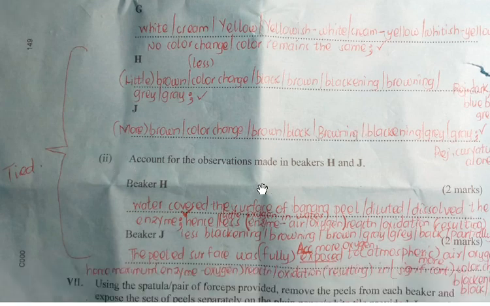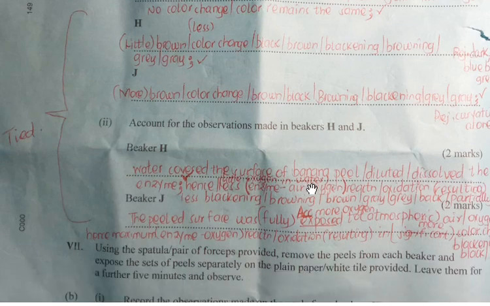Roman 2, account for the observation made in beakers H and J. In KCSE, water covered the surface of the banana peel, or it diluted or dissolved the enzyme, hence less or little oxygen in water, hence less enzyme oxygen reaction, leading to oxidation, resulting in less browning or brown color.